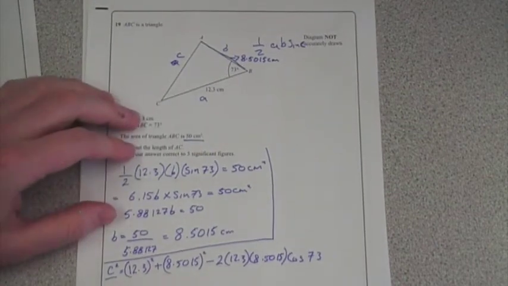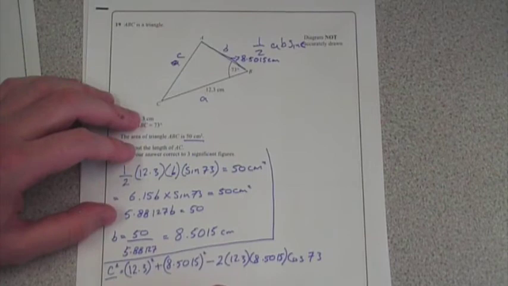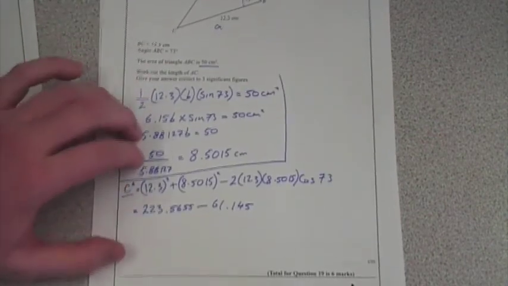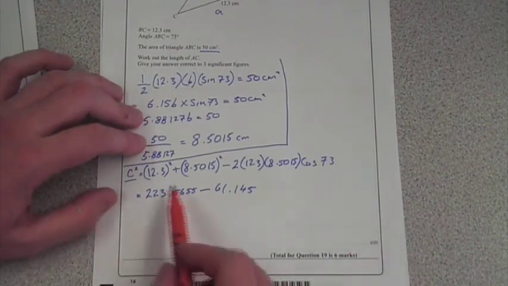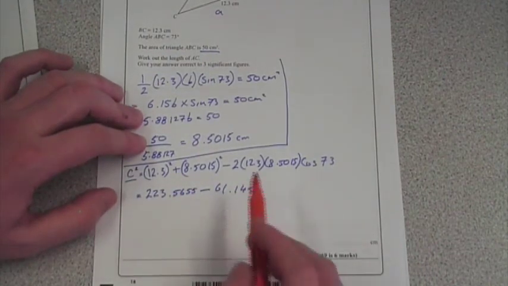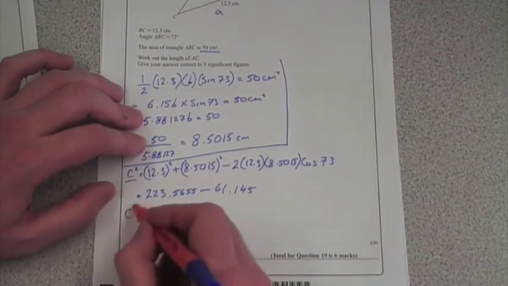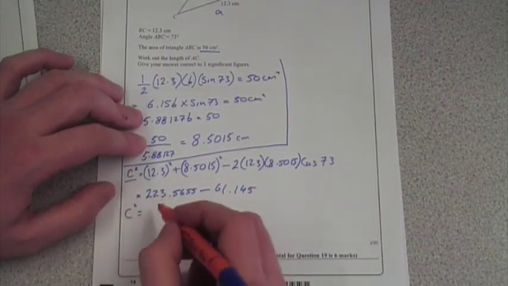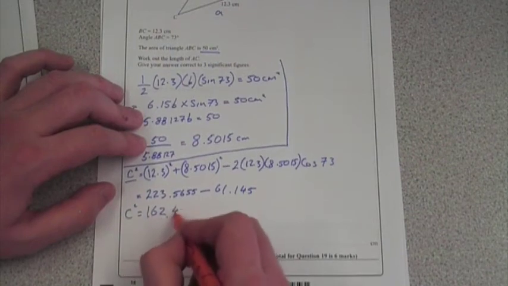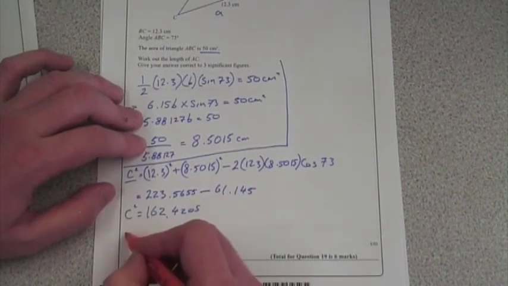So this can be broken down to 223.5655 minus 61.145. My apologies, it's all there now. So all that breaking down can equal this here. And C squared equals 162.4205.